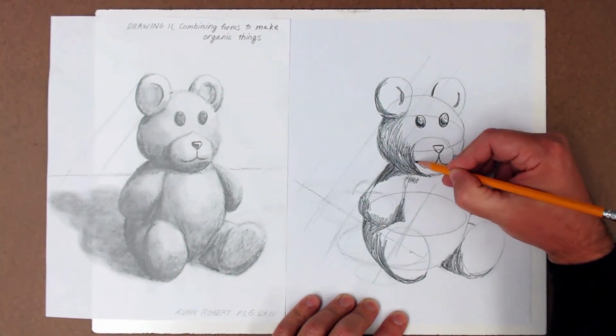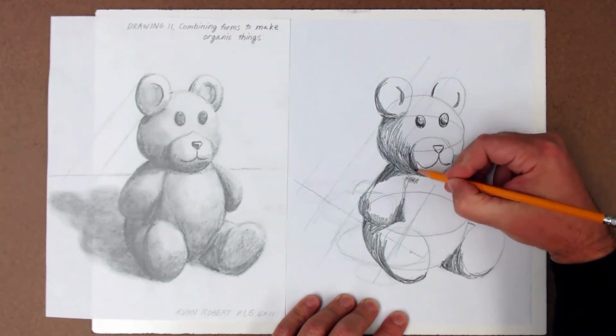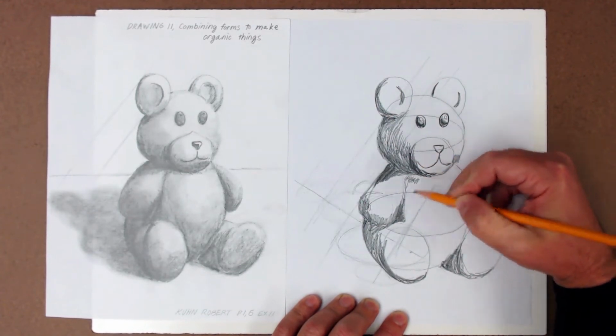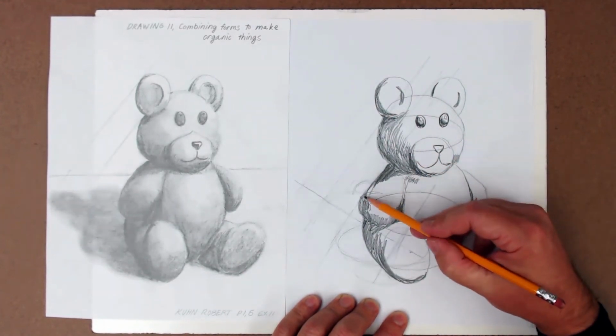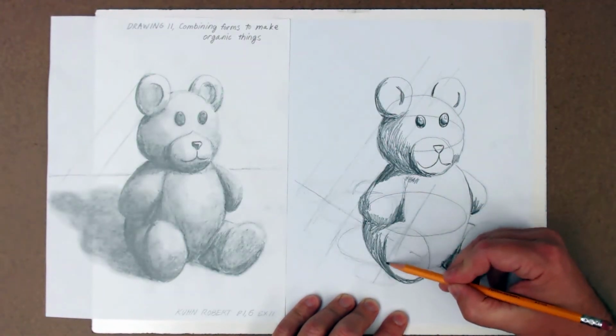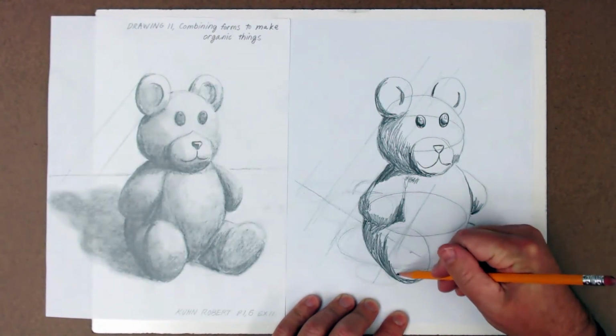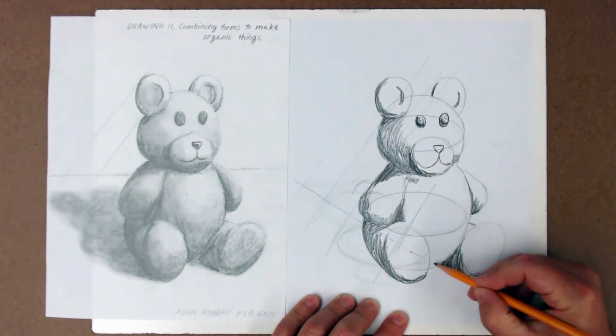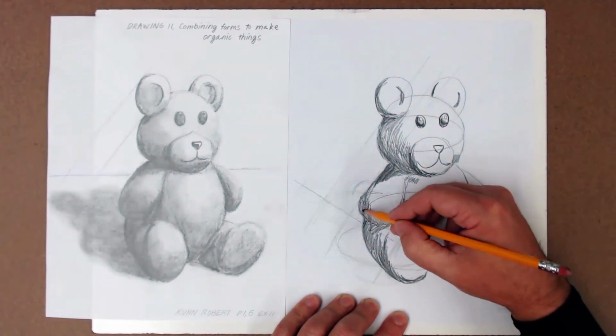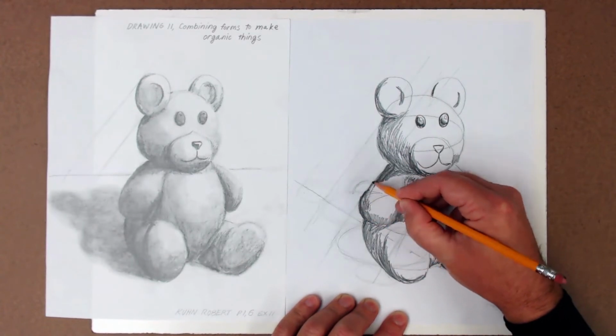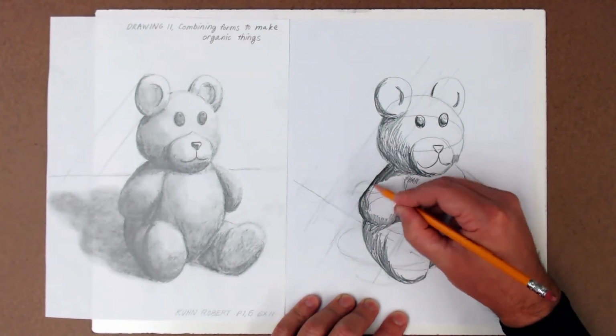Different values. Same old, same old. Everything is the same. That's what makes it so easy. All right. Well, instead of just sitting here and doing a really, really detailed job of shading and creating texture on this bear, you probably want me to get on with it.